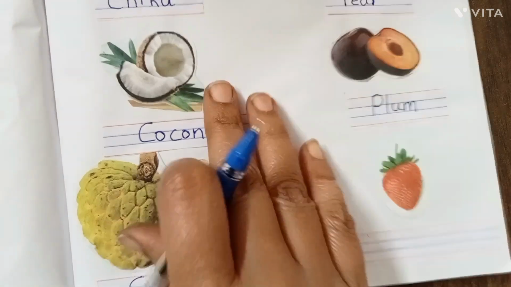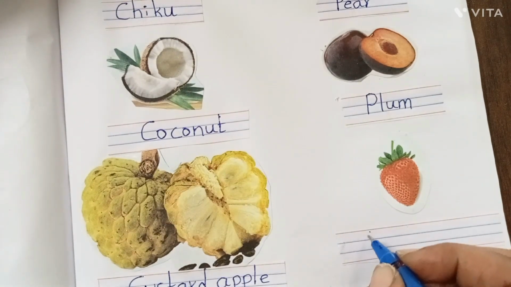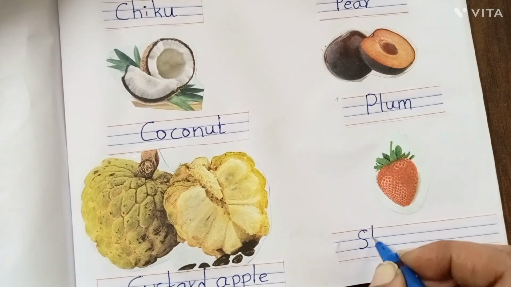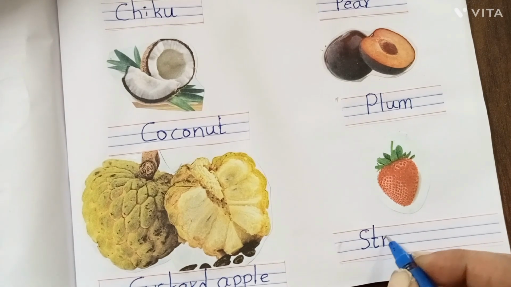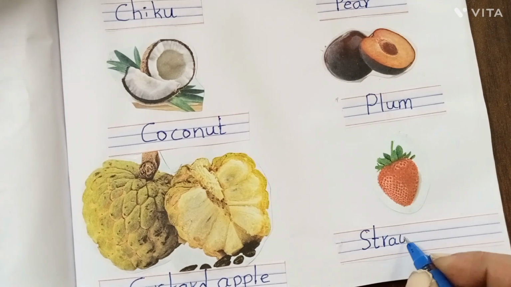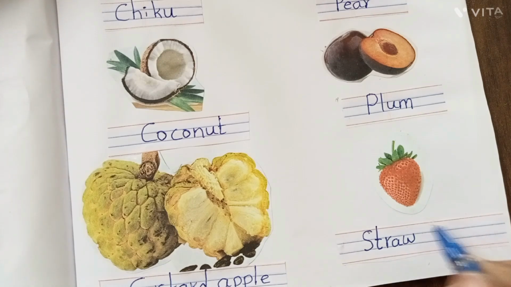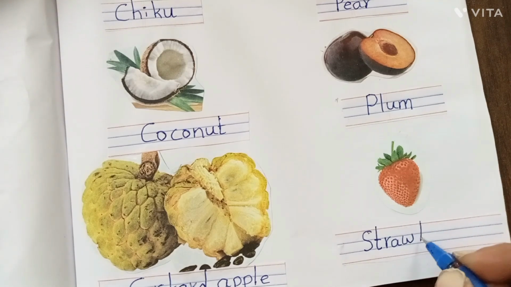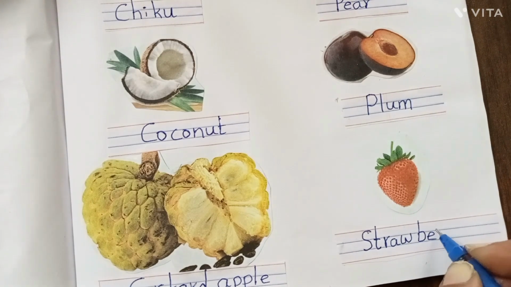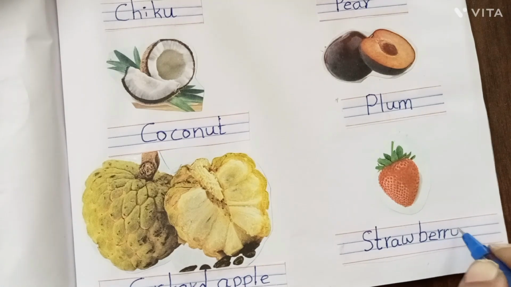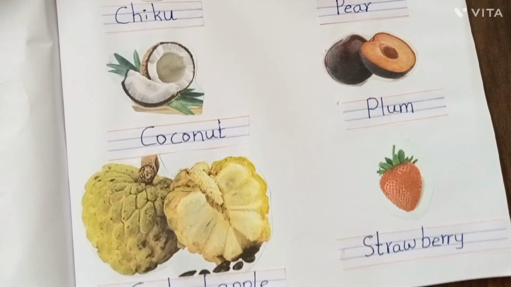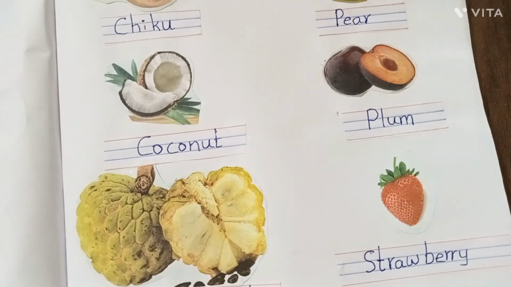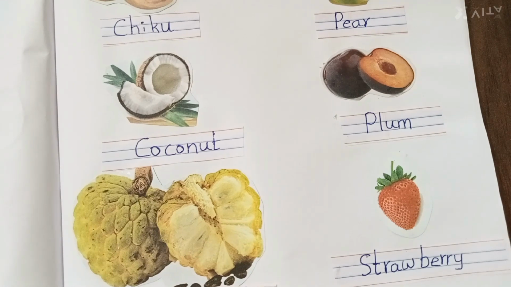Strawberry. S-T. St means S-T. Raw means R-A-W. Raw. S-T-R-A-W. Strawberry. B-E-R-R-Y. Berry. S-T-R-A-W. B-E-R-R-Y. Berry. Strawberry.